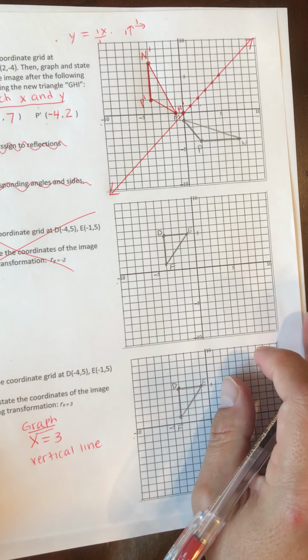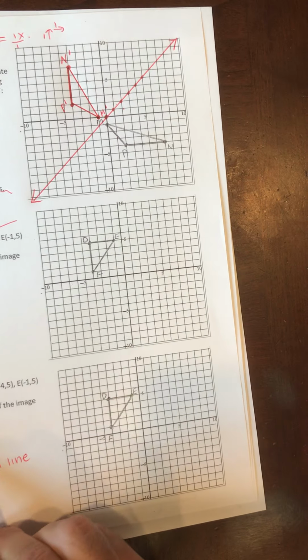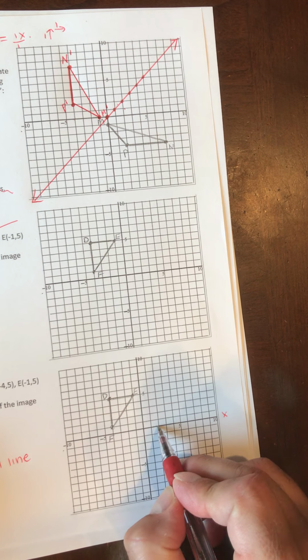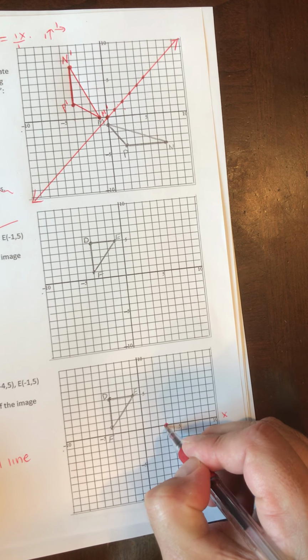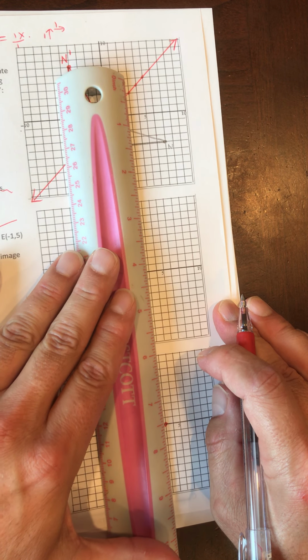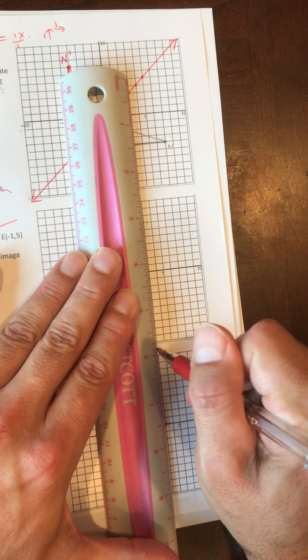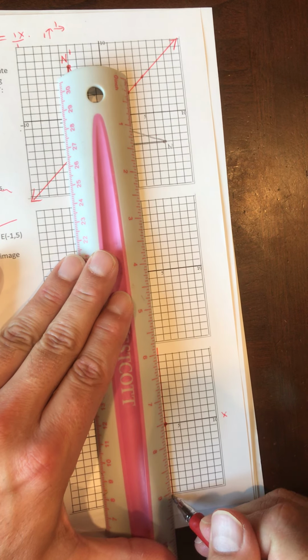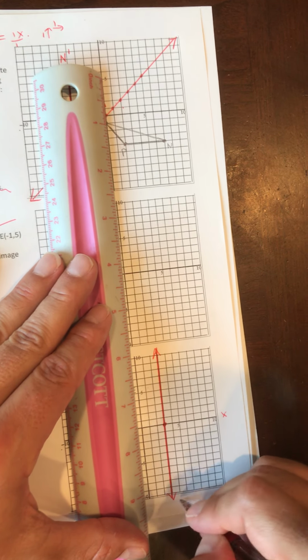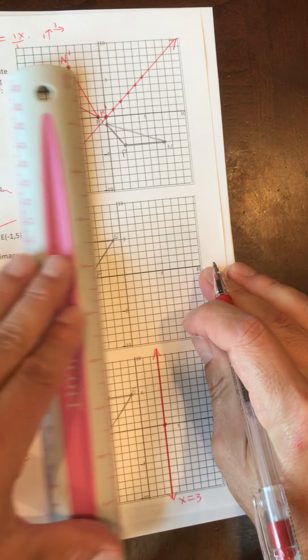This is the way I graph it. Ready? X equals 3. Go to your x-axis. Go over to 3 on the x-axis. And basically, that's going to be a vertical line. This line is x equals 3.